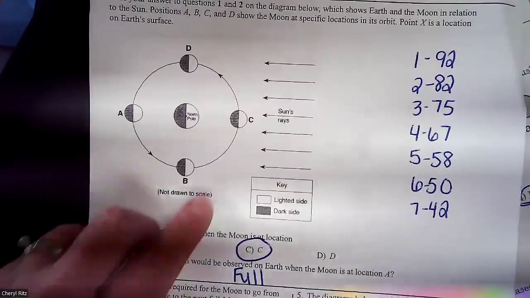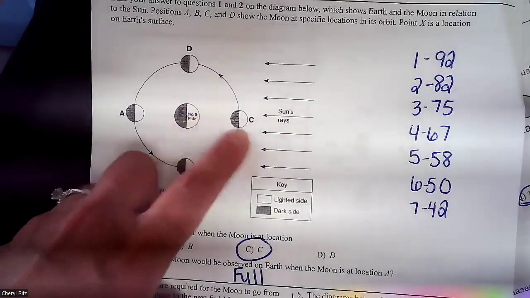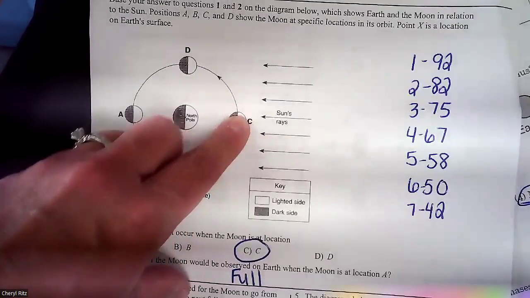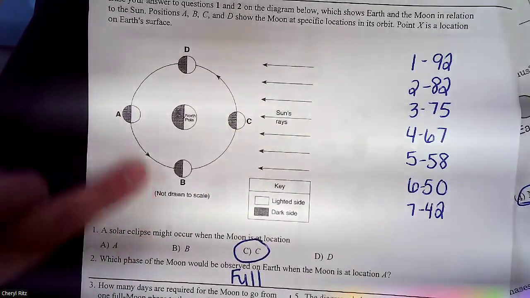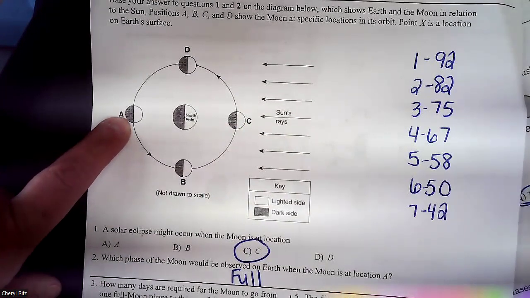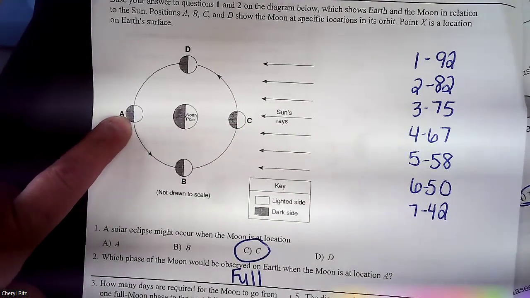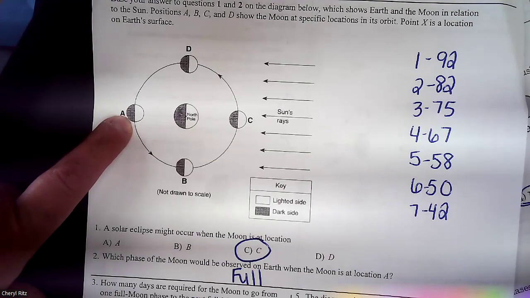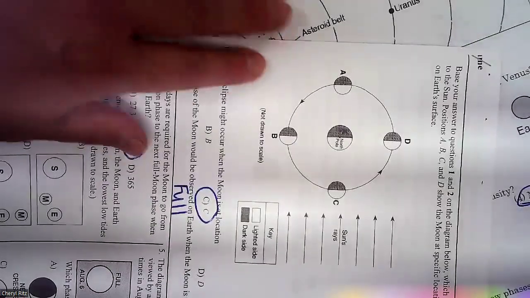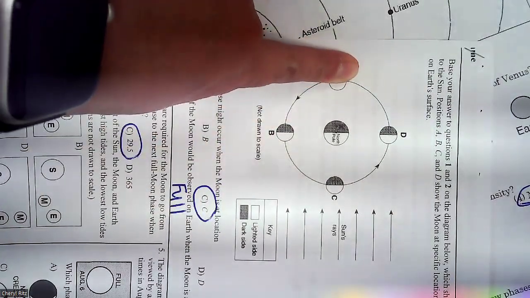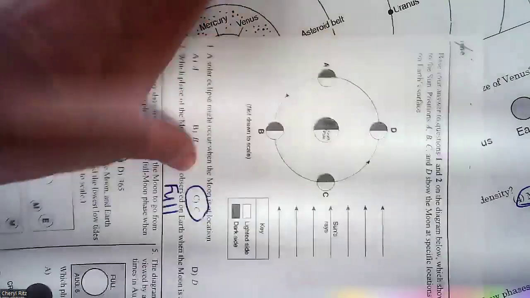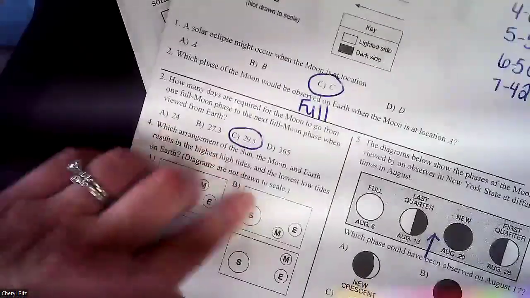A solar eclipse happens when you're standing on Earth and the moon blocks the sun. So that would have happened at C. And then which phase would A be? A lot of people skipped that question, guys. Just because there's no multiple choice doesn't mean to skip it. And then a bunch of people told me it was a new moon, and I think that's because you forgot to turn it and cover up the back. So when you cover up the back, you would see all light, which would be a full moon.